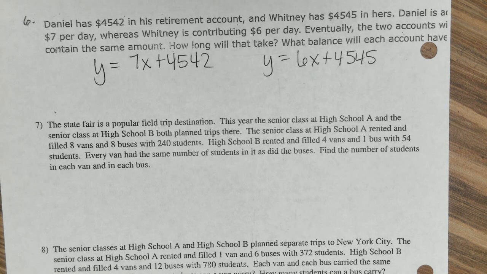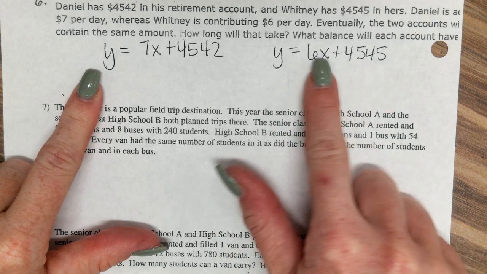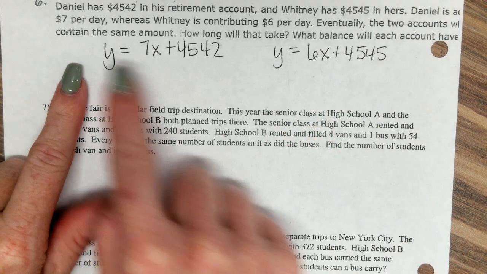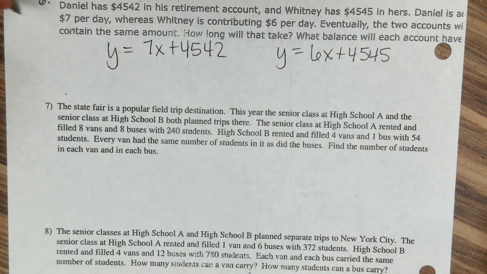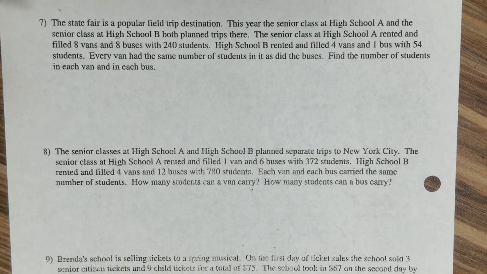How would y'all solve this one? Substitution or elimination? Substitution, in my opinion, because it's already set up to plug this in. So all you have to do is put that in for that y, and it's just solving an equation. Right? All right, let's look at number 7. Read it to yourself.